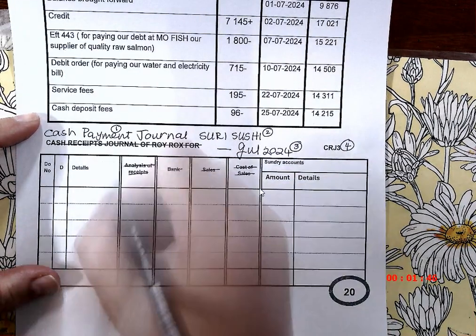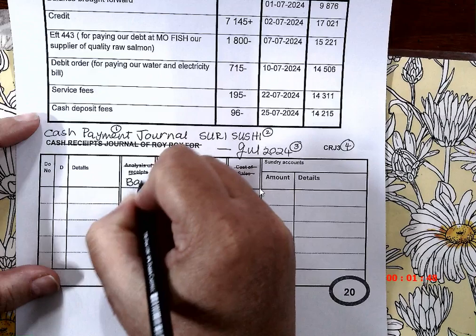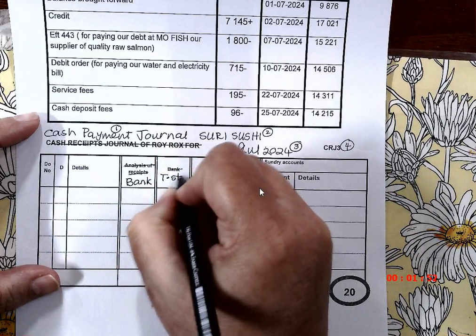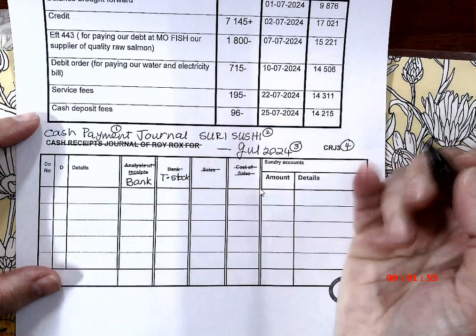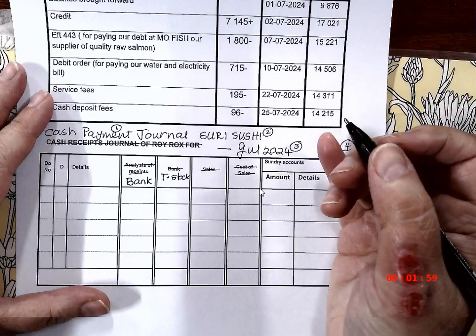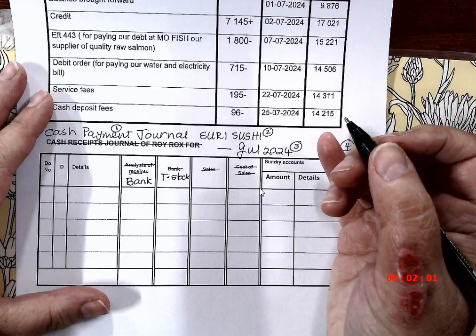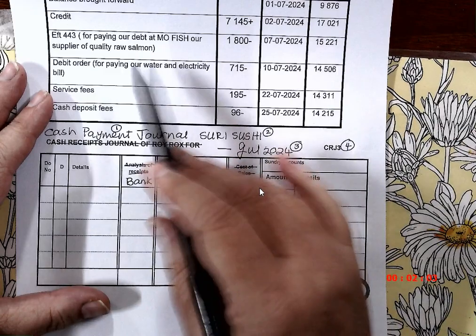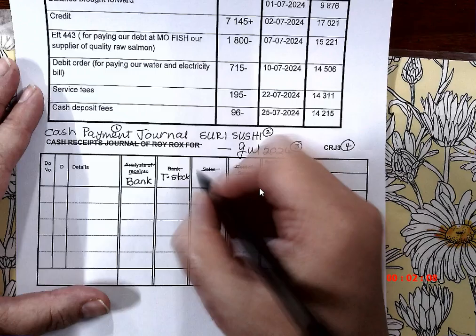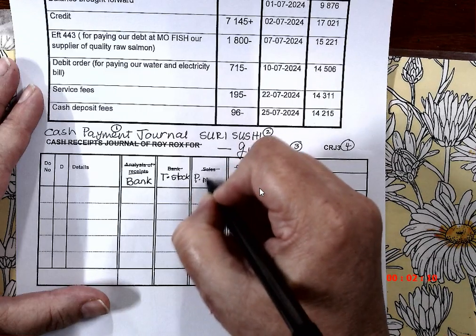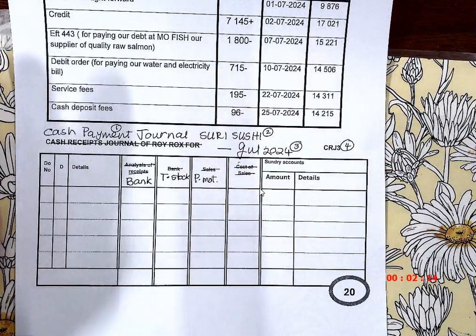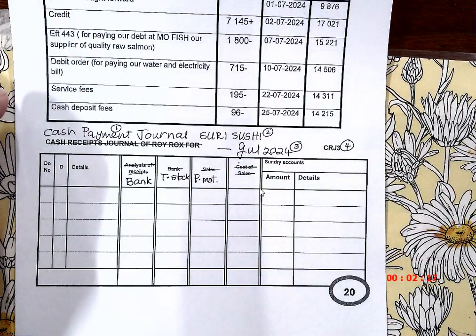Second thing, now we need to fix these headings because these headings are now wrong. I want you to put in bank, trading stock, what else? No, not cost of sales. Let me just see what is there. Let's make it packing material. And not that, leave out that one. Okay, so now we start.